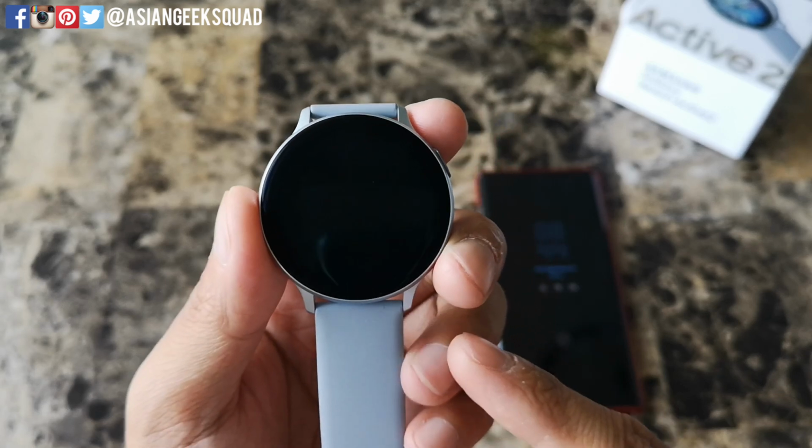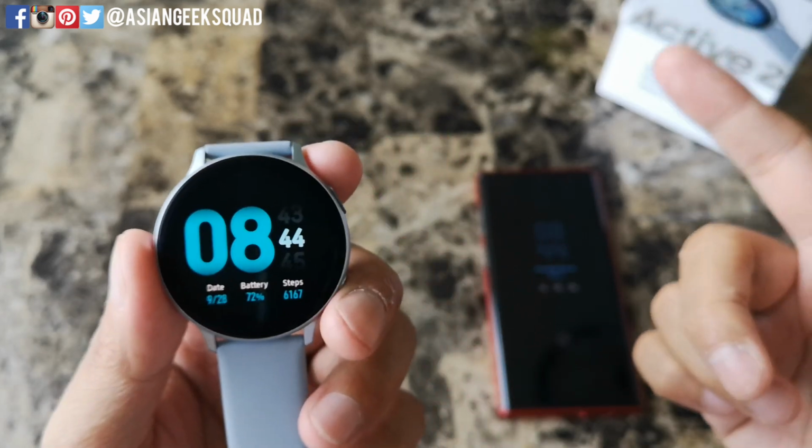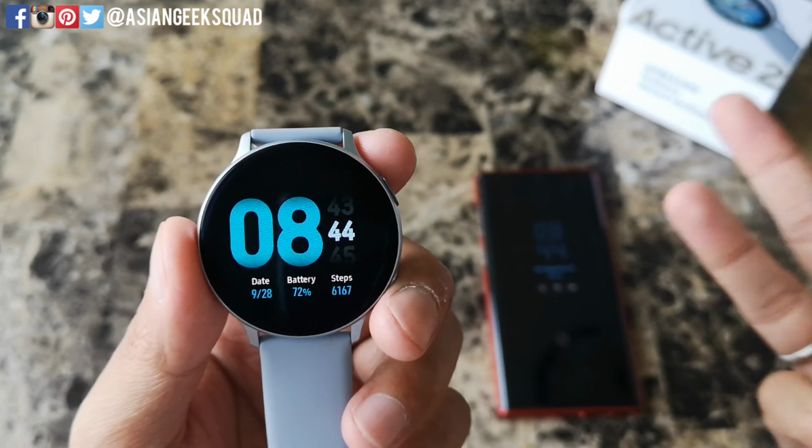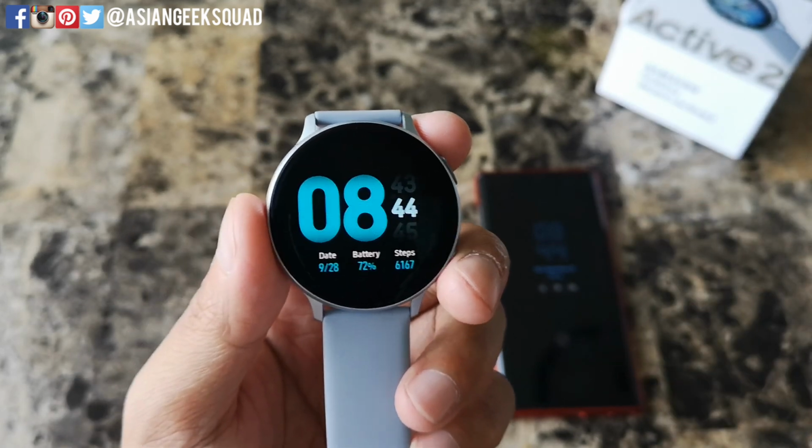Samsung Galaxy Watch Active 2. Today we're going over watch faces, applications, notifications, and widgets. Alright, let's go ahead and get started.